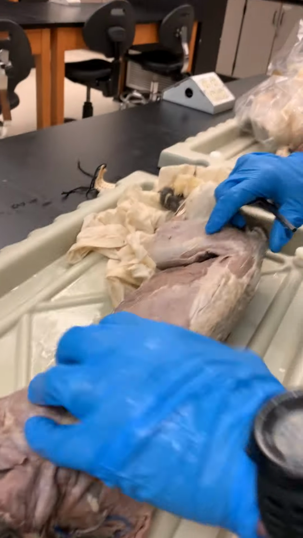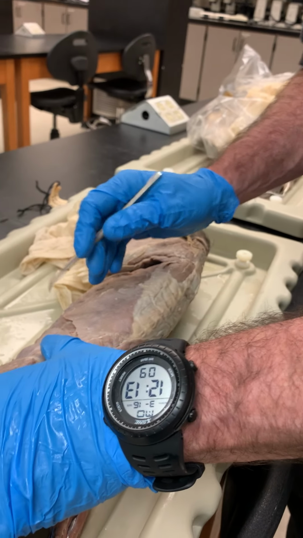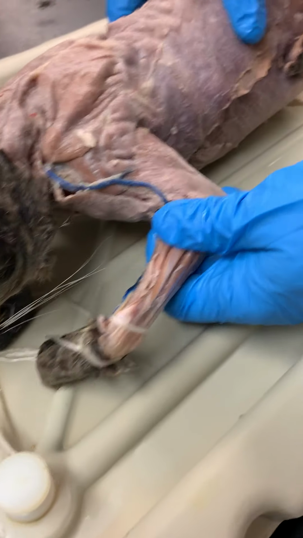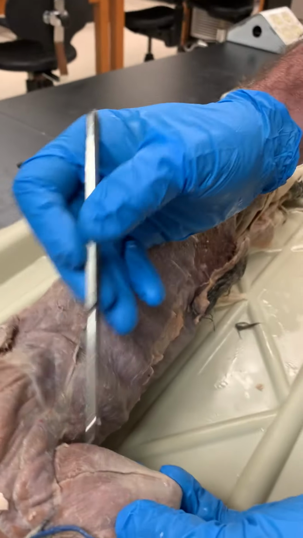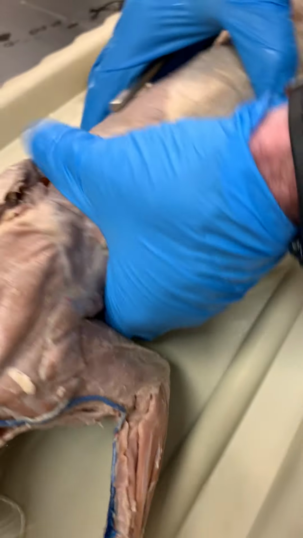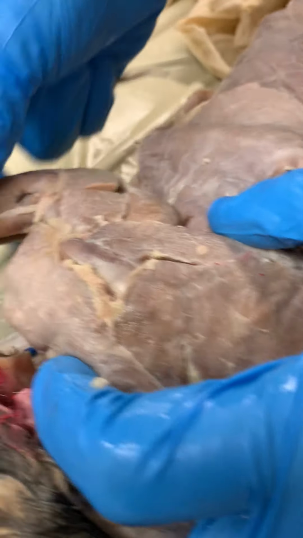I guess we got one deep, so Frank, can you take a look and do the triceps again? I don't think you ever did the triceps group. I just did. Oh, you did? Oh, I did lateral and long head.